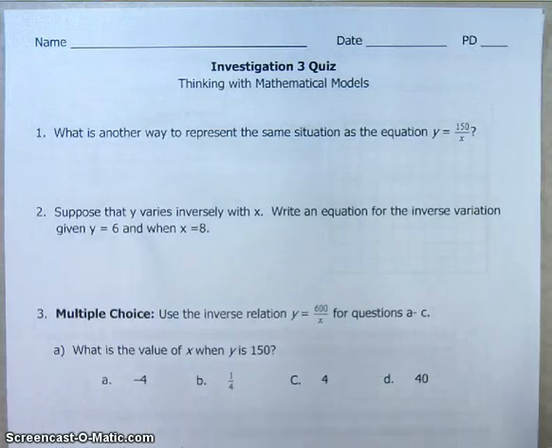This is Mr. Trimpe here, and we're going to go over your Investigation 3 quiz from Thinking with Mathematical Models. We're going to take a look at the front page here, questions 1, 2, and 3. And before we get started diving into these questions, let's take a look at what inverse variation is, and that's what your quiz was on.